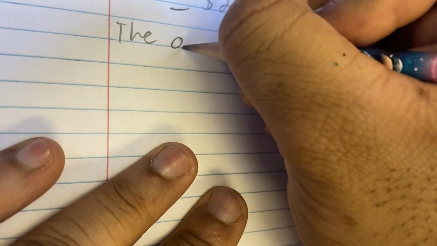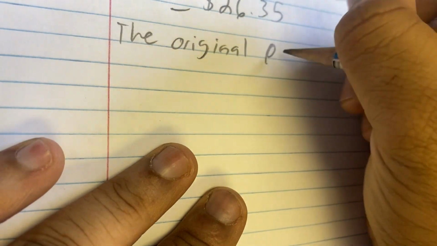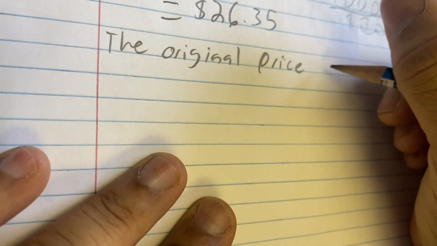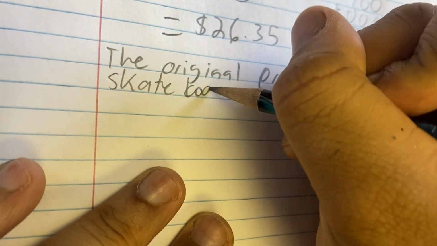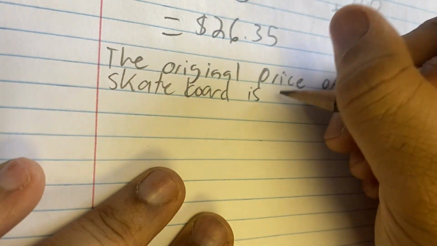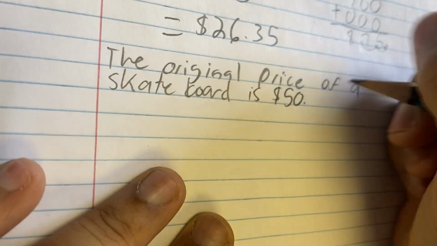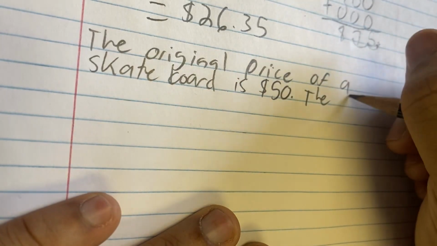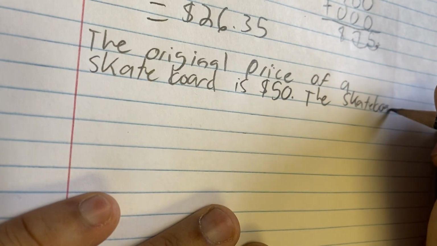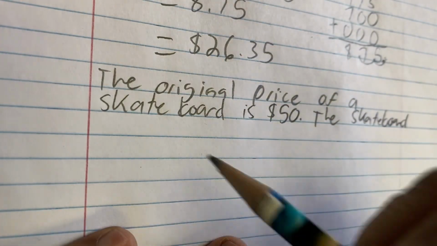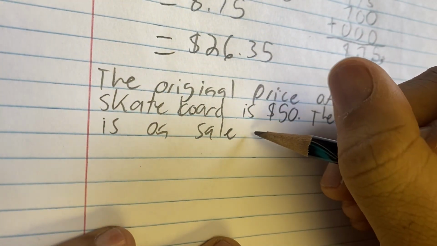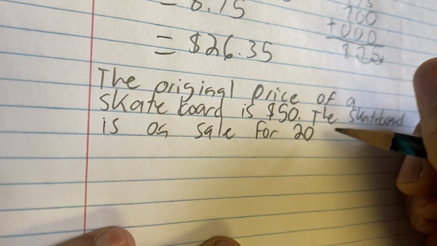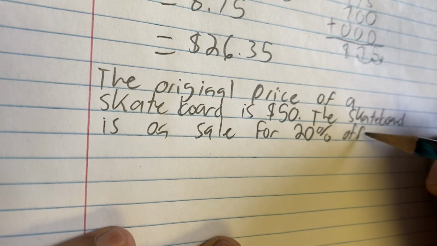The original price of a, I'm going to write over here because it's blurring a little bit, skateboard is $50. The skateboard, that's a skateboard, is on sale for 20% off.